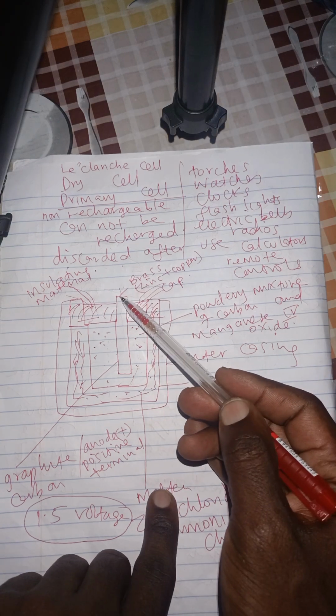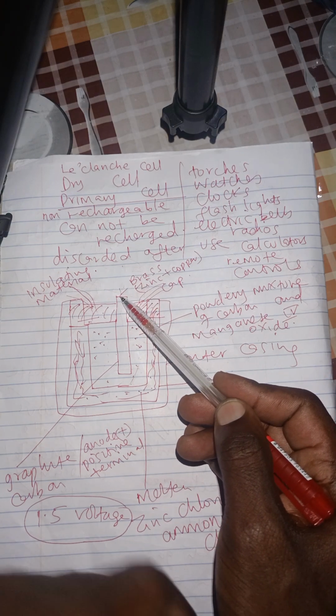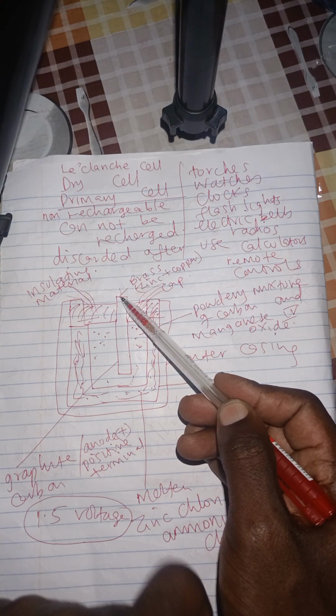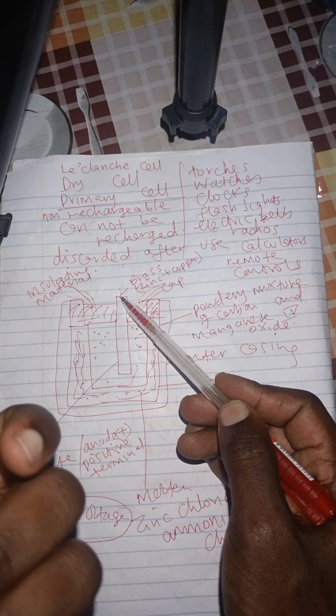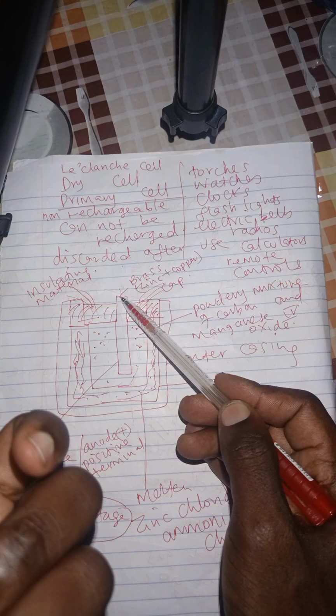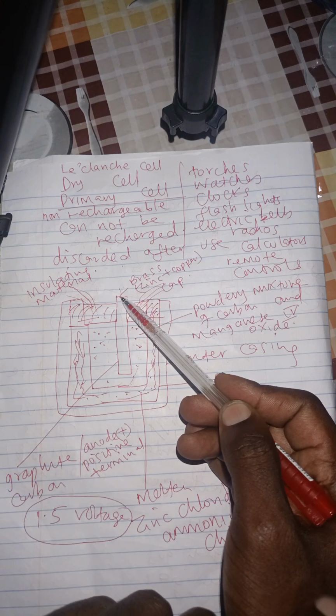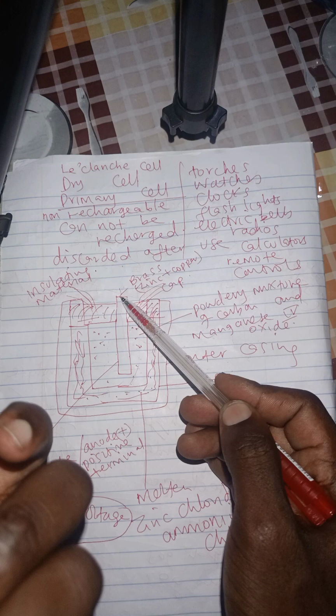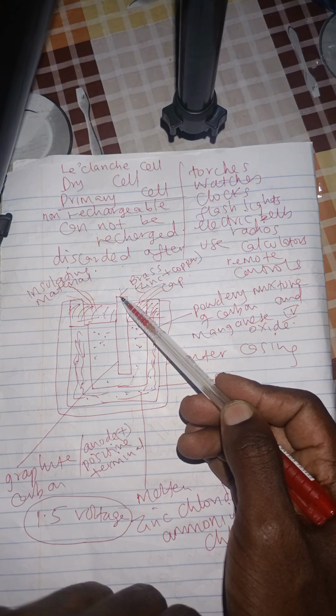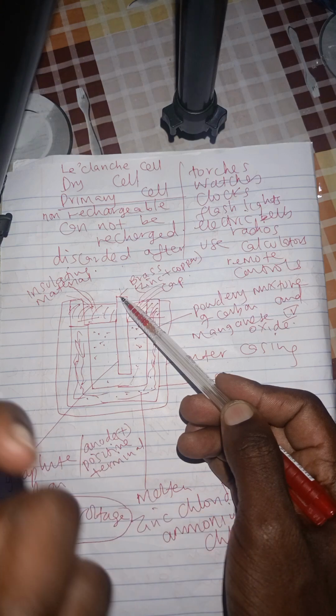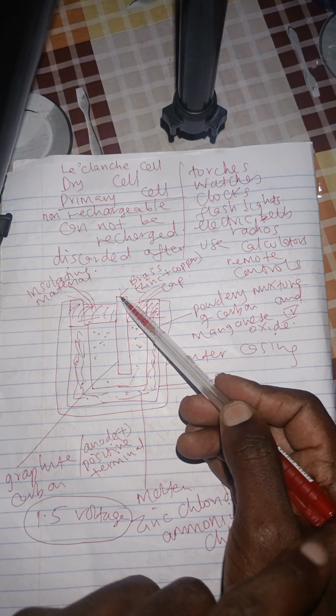And the brass cap we are having here, brass is an alloy. An alloy is a mixture of two or more metals. You can talk about brass, bronze, you can talk about duralumin, that consists of magnesium, aluminium, and manganese, you see.